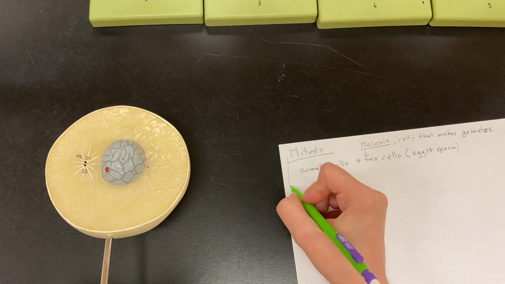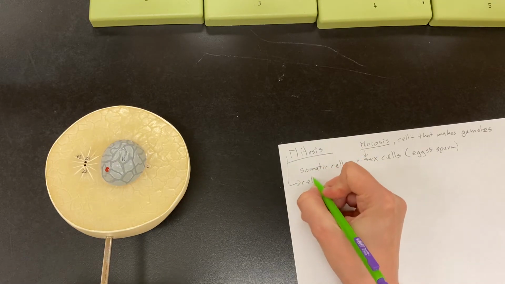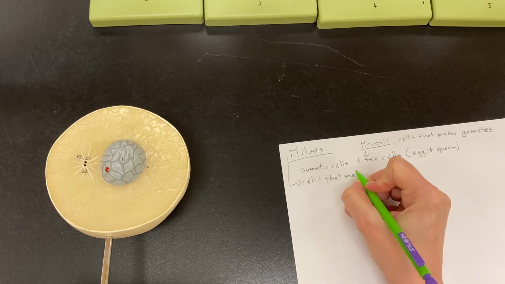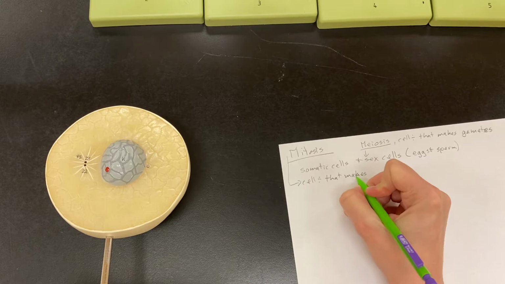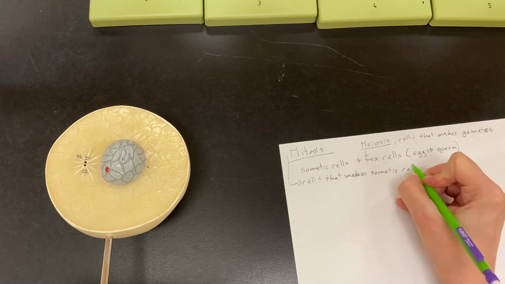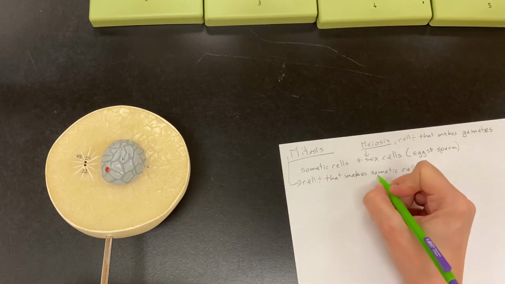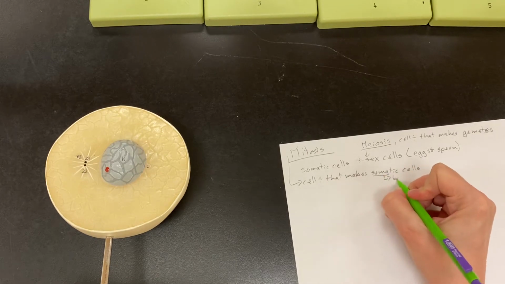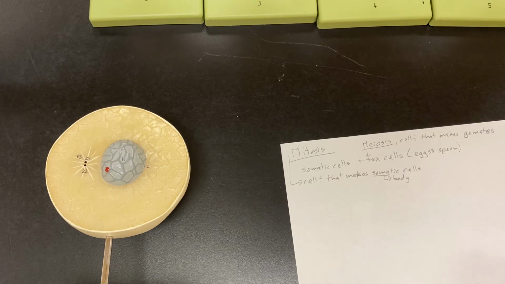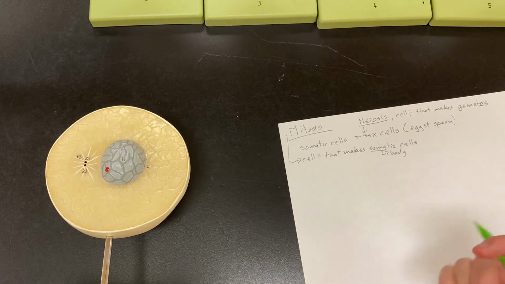Mitosis is the cell division that makes somatic cells. And somatic cells, soma means body. So somatic cells are all the cells of your body that are not an egg or a sperm. So all of it.